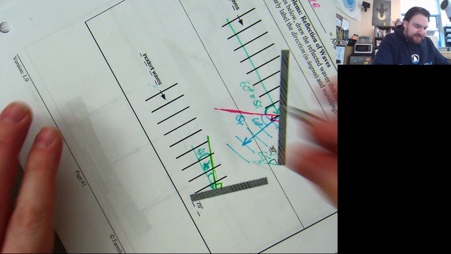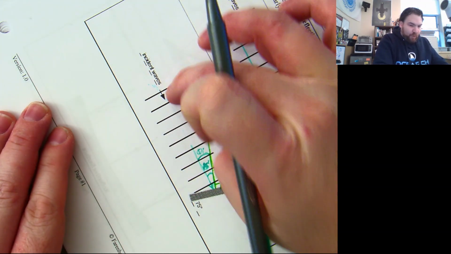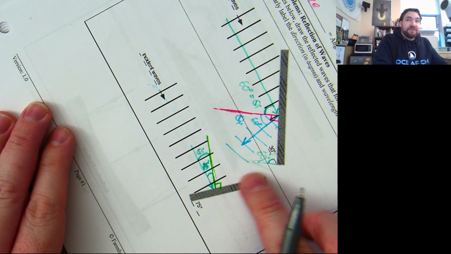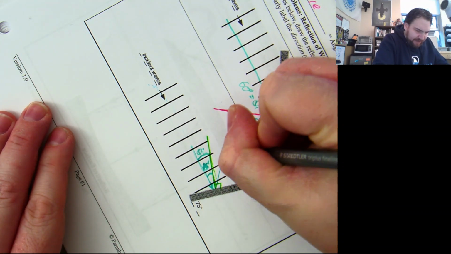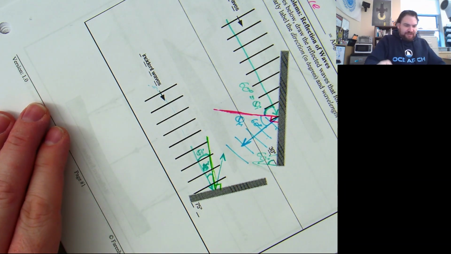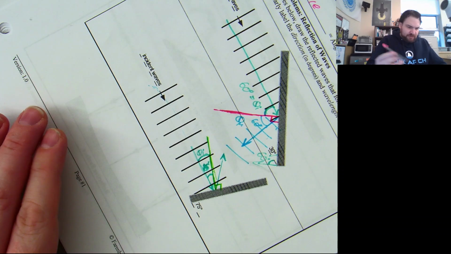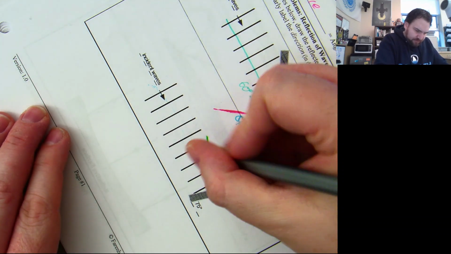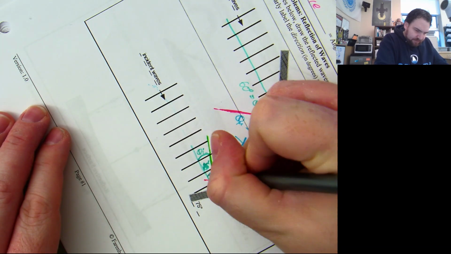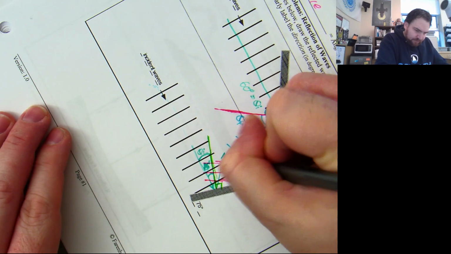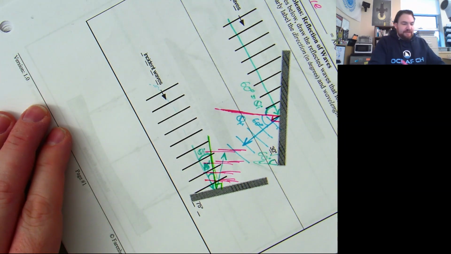And so what this means is the waves, these water waves, are going to hit this wall, and they're going to bounce off at the same angle they came in at. So you're going to get something that looks like this. We've got pink. They're going to bounce in. And they're going to look like something like that.